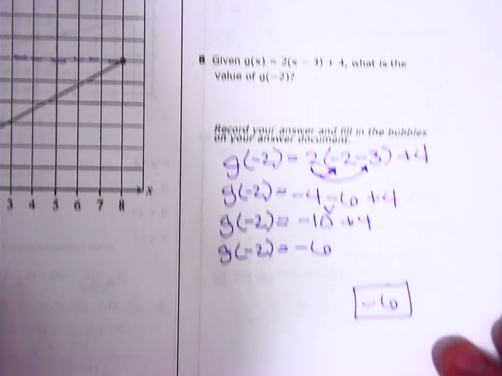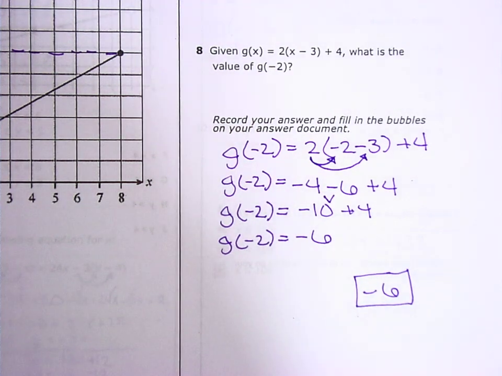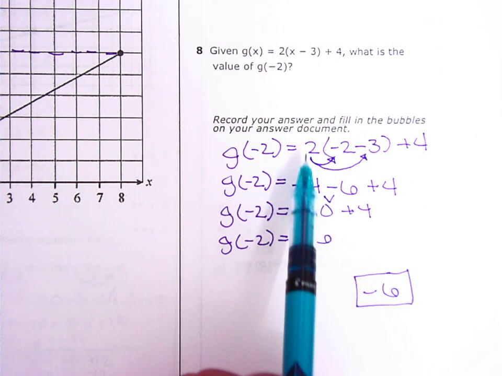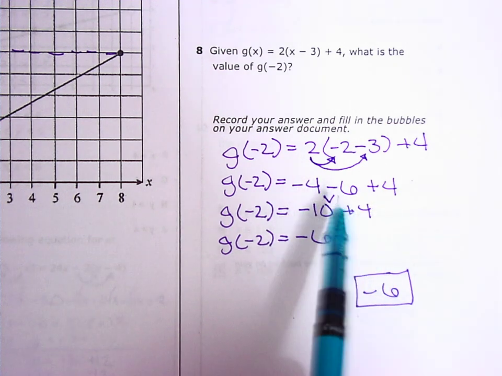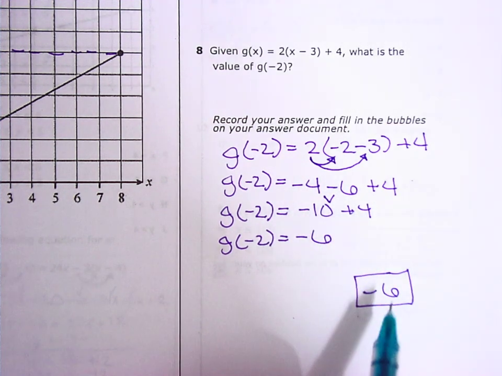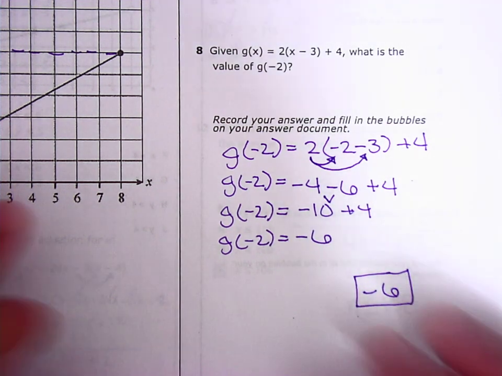Moving on to number 8. Given g of x equals 2 times x minus 3 plus 4, what is the value of g of negative 2? Once again, this is just a substitution problem. We have some distributive property going on here, and then it's just PEMDAS all the rest of the way out, and you do get a negative 6 for your answer.